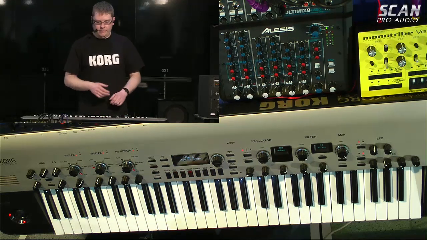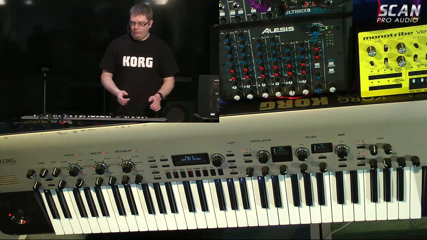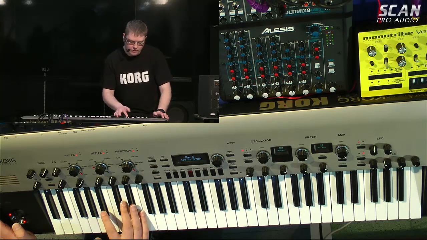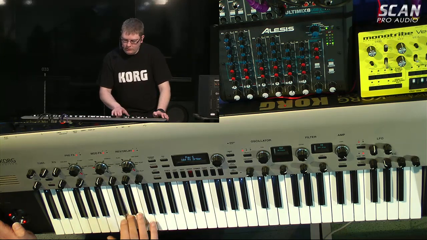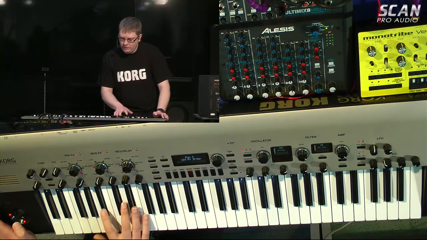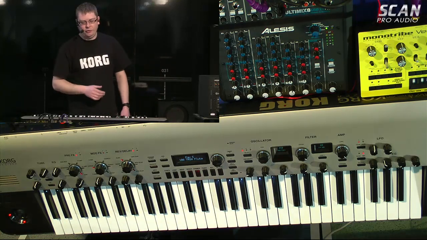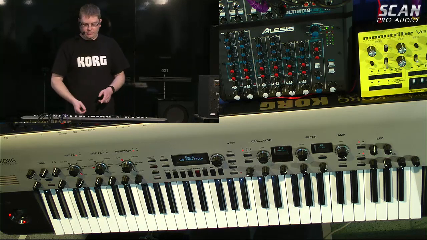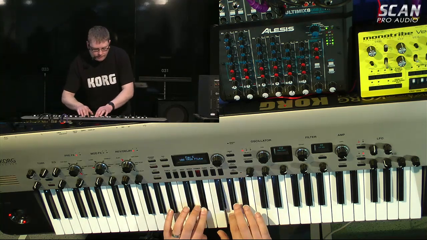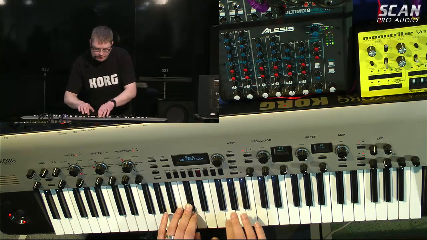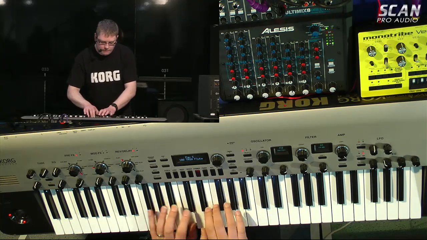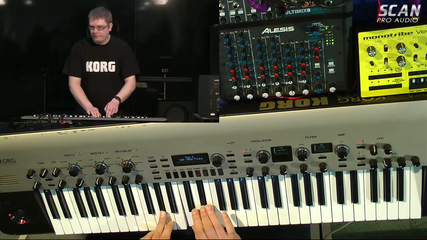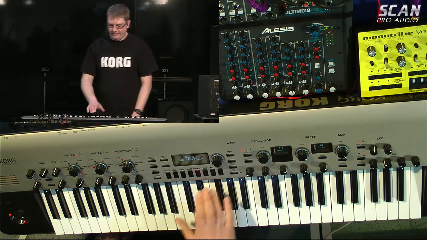You've also got organs as well, including our very famous M1 organ here, which is used on, again, lots of dance tracks. And we've also got some cracking mellotron samples in here, strings, and also flute. Check out this mellotron flute. You can really hear the tapes going around.